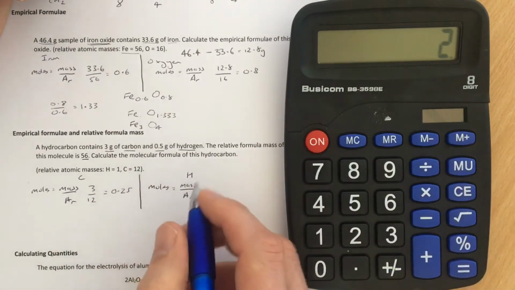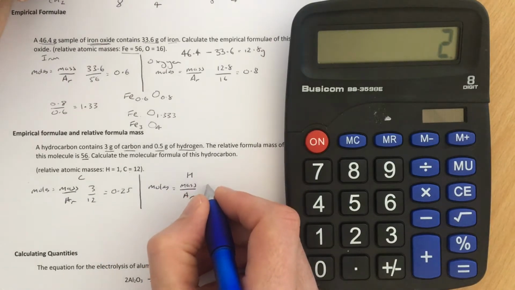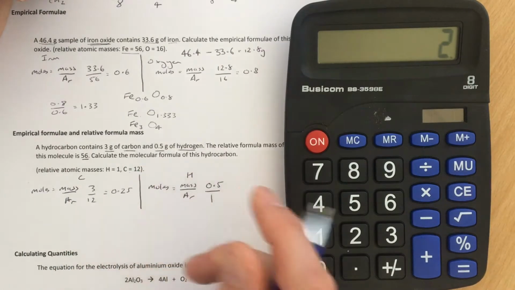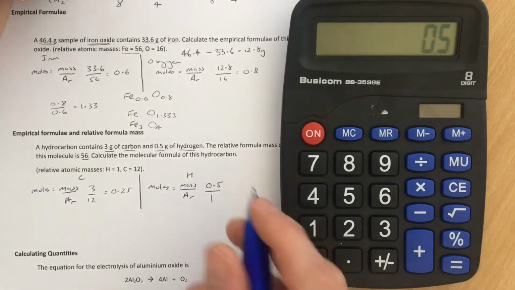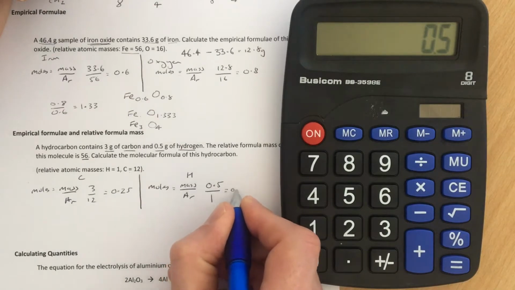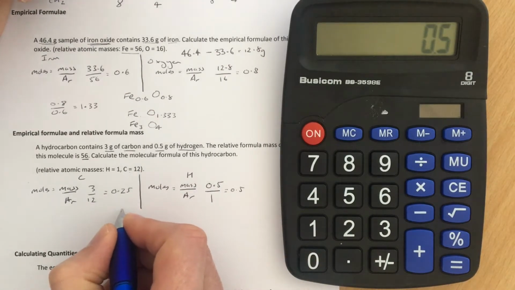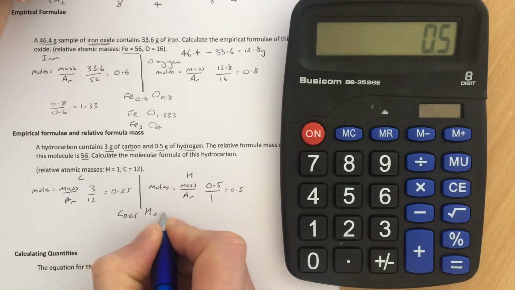If you don't believe me, put it in. This time now, half a gram of hydrogen, so 0.5 divided by the atomic mass of hydrogen, 1. So 0.5 divided by 1 equals 0.5. Hopefully you didn't really calculate for that one either. Okay, and we've now got our empirical formulae. It's going to be C 0.25, H 0.5.